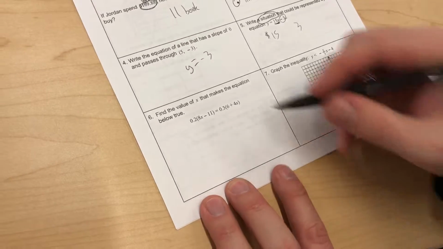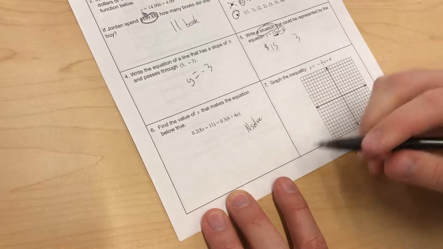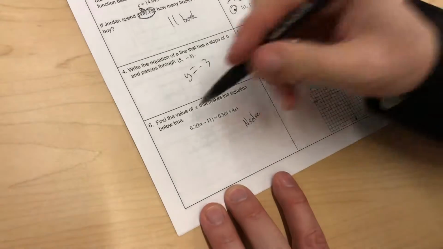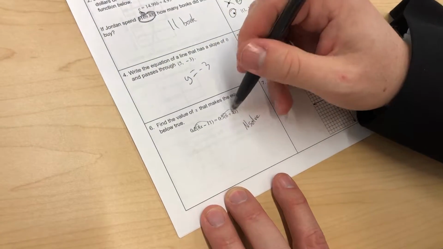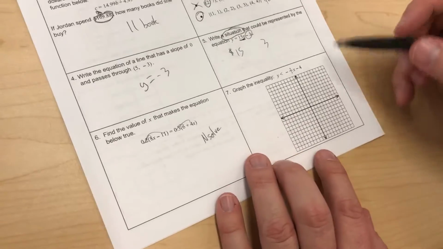Find the value of x that makes the equation true. I'm not going to bother to work this one. You should end solve this one in the calculator. If you're not end solving, remember you have to distribute everything, get the x's to one side, so you'll subtract the small one. Graph the inequality.